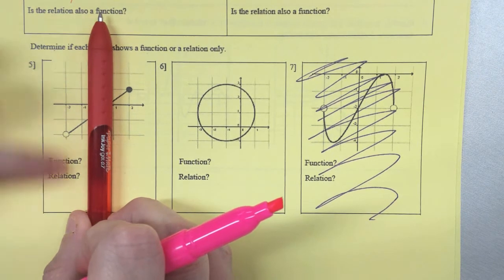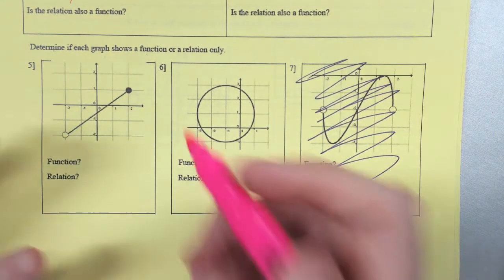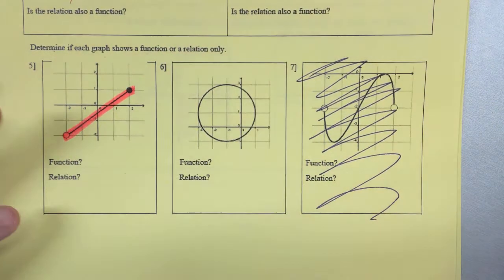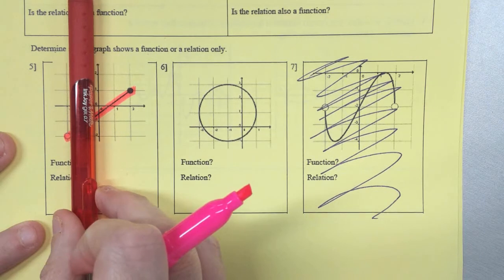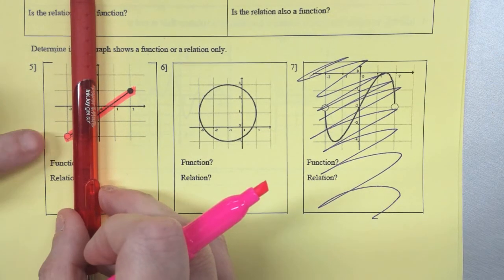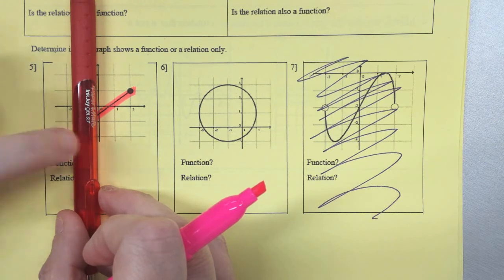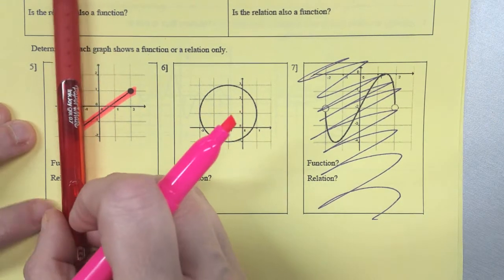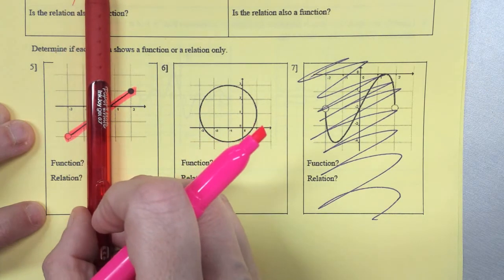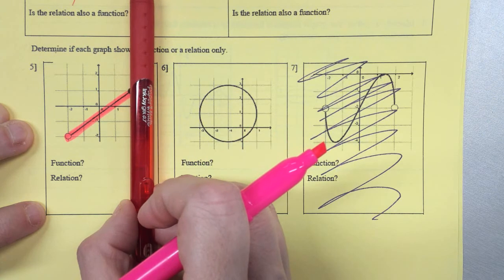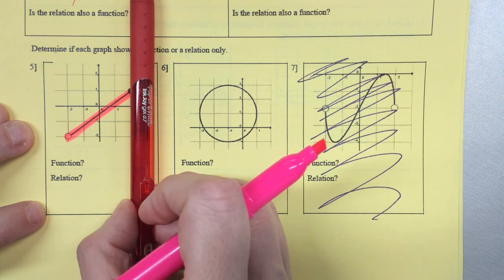Because the grid in the back starts to confuse people, because there's a lot. So if we highlight the line that we're actually trying to see if it's a function, now instead of looking at lines, I'm looking at the highlighter. Now I'm going to look at one side of my pencil, not both sides, one side. I like to look at the left side, and then I move my vertical line to the right. And I look, does it ever touch the highlighter twice at the same time?